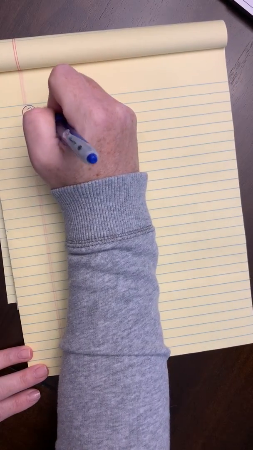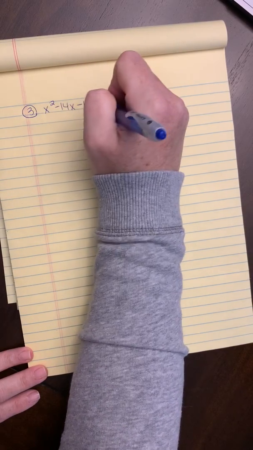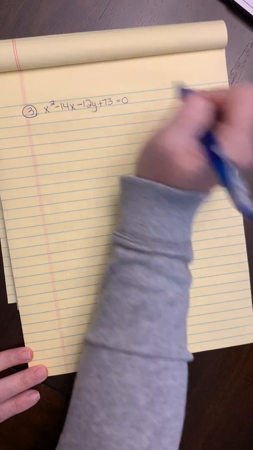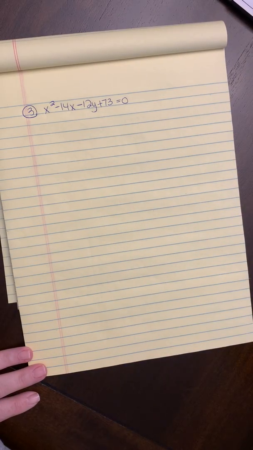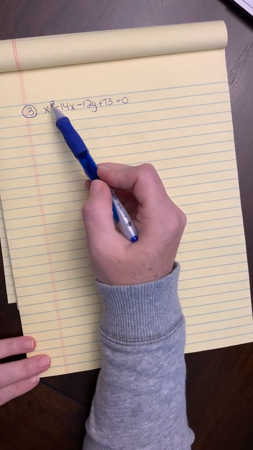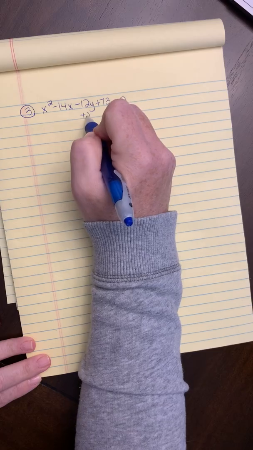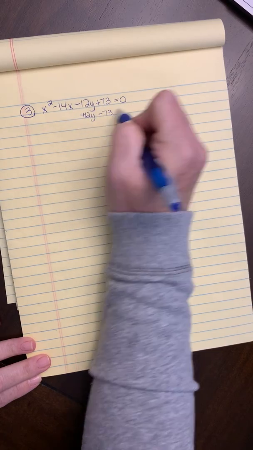Number 3: x squared minus 14x minus 12y plus 73. Okay, so again, look at who's squared. I've got x squared. So this stuff stays on the left. This is going to move to the right.